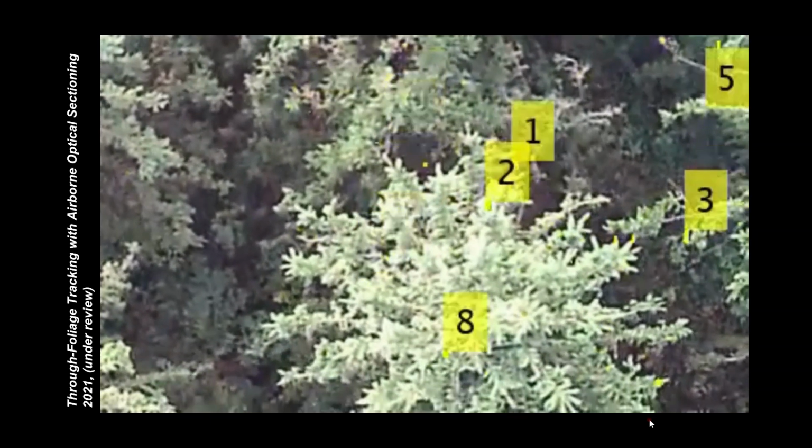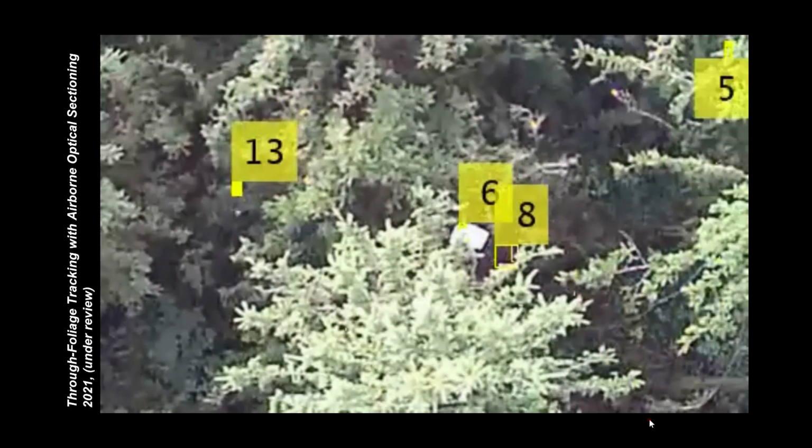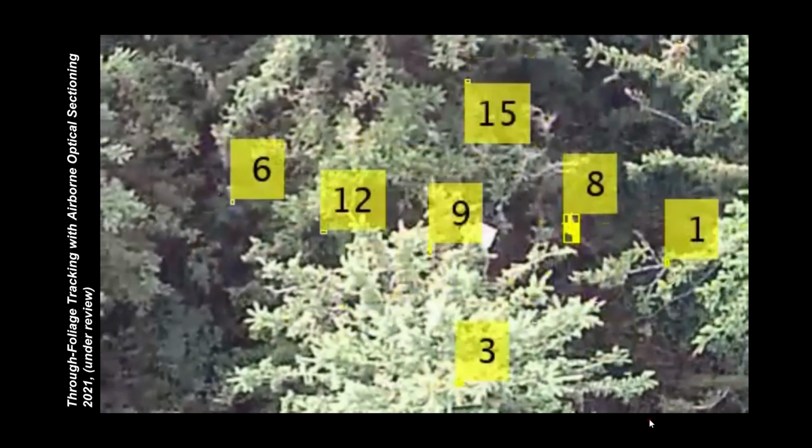So here's another example for two people. This is again the original video footage with lots of garbage being tracked. There are lots of false positives detected here, and this is the result of airborne optical sectioning, with again the bigger target being the static light source on the ground and the two targets that can be detected and pretty well tracked.